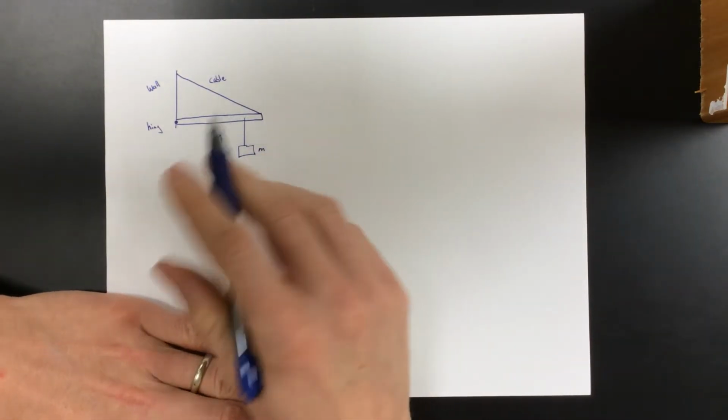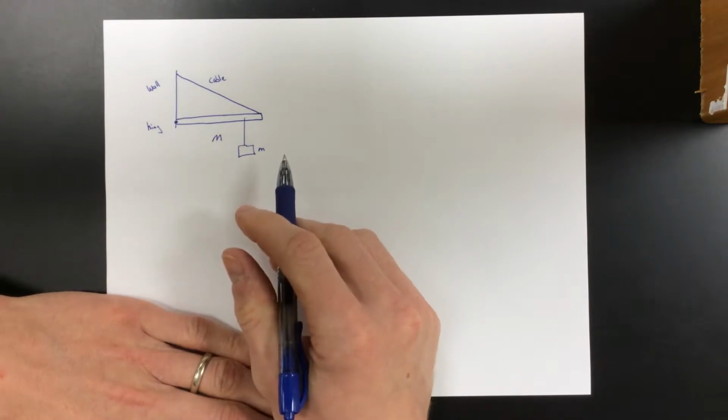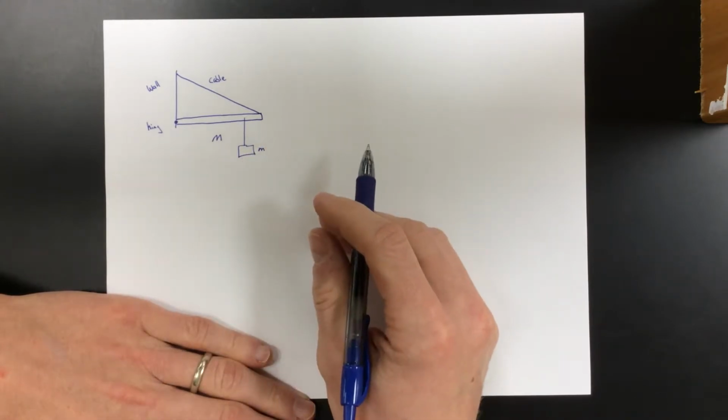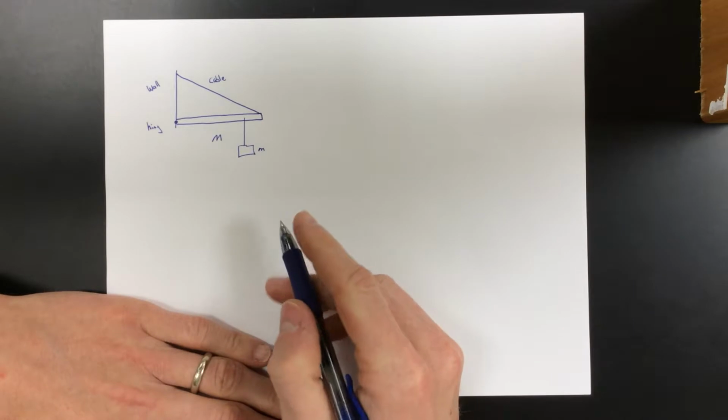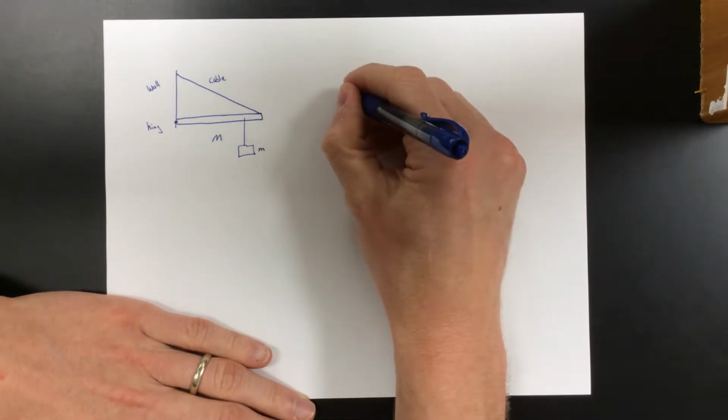So we have the situation, nothing is accelerating and nothing is rotating. And so what we know is that the net force is equal to zero on the system and the net torque is equal to zero. The force is the easy part.